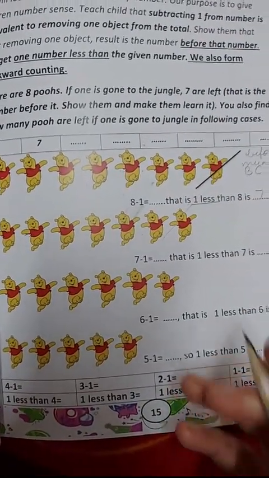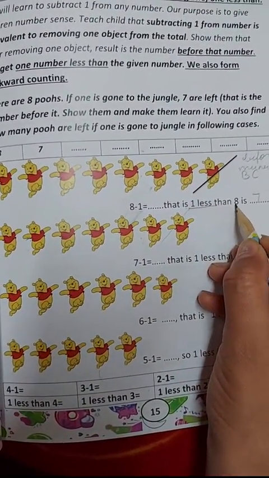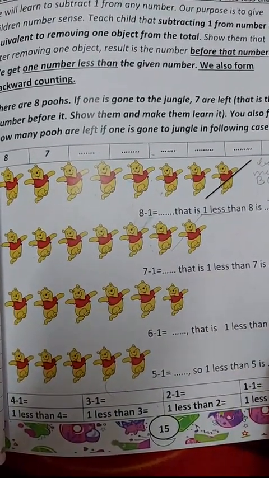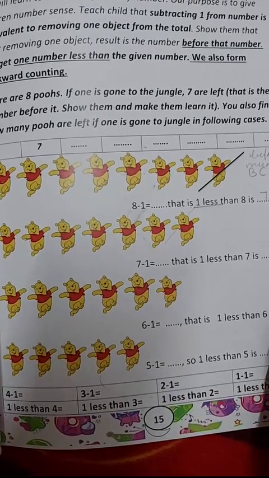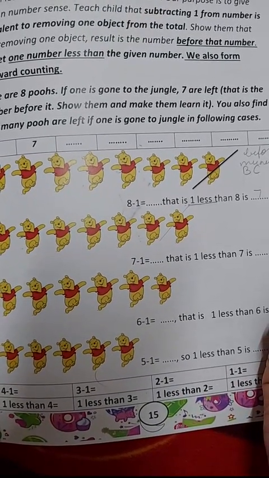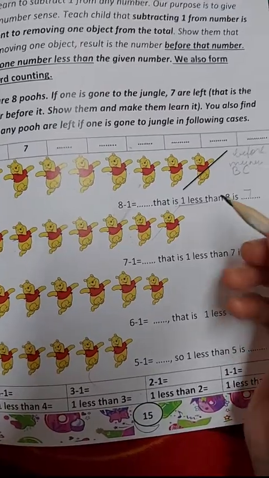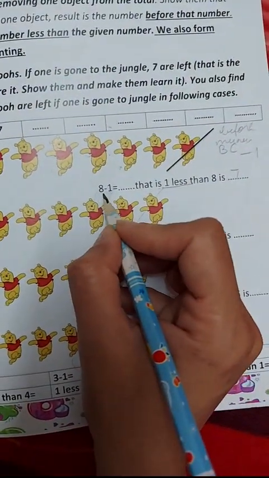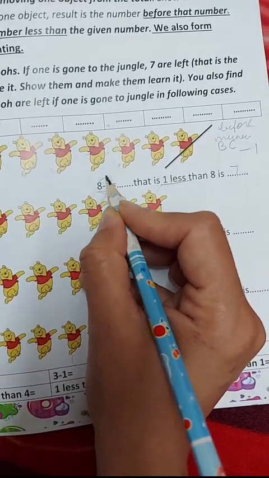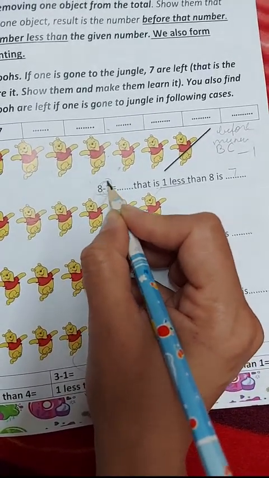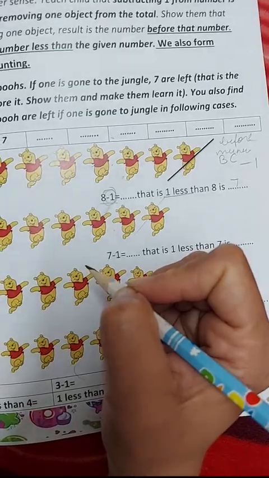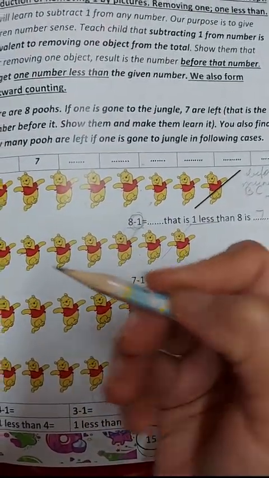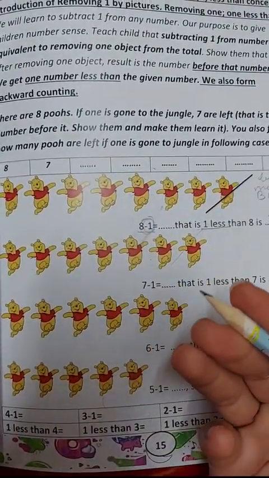Okay? So one less, then 8. One less. One is gone. One is removed. One is taken away. So one minus. Minus 1. Okay? Minus 1 here. They should read. Minus 1 is one is taken away, one is removed. Okay, so make them learn this with stories.